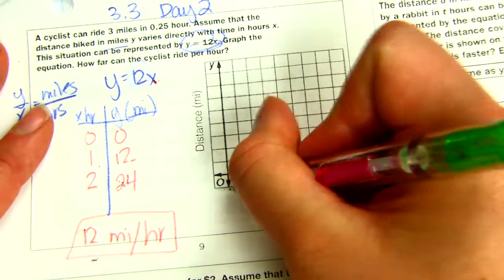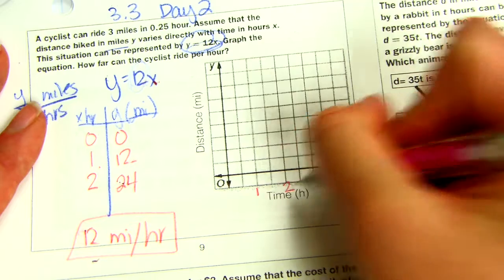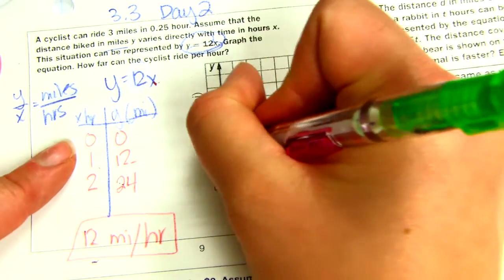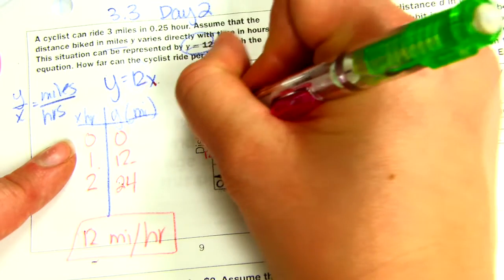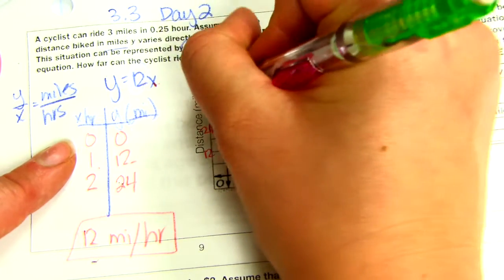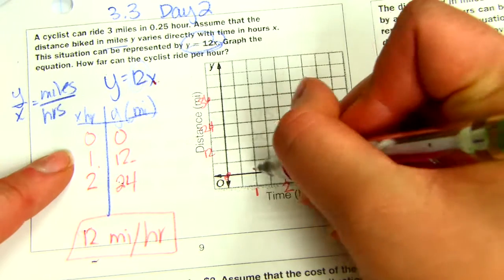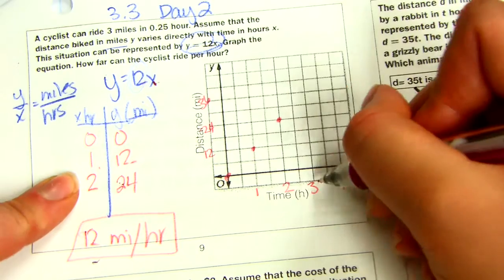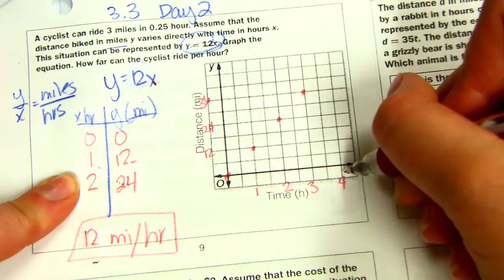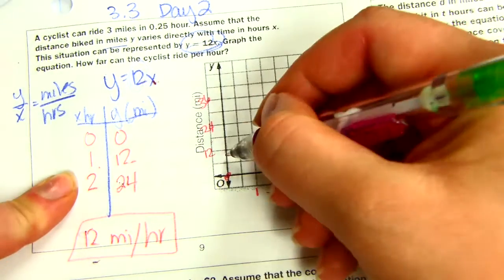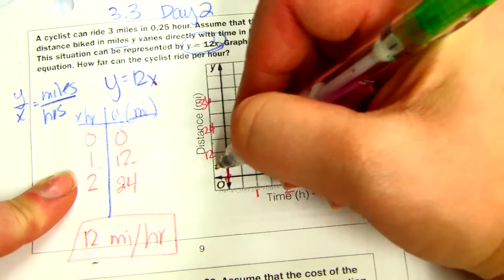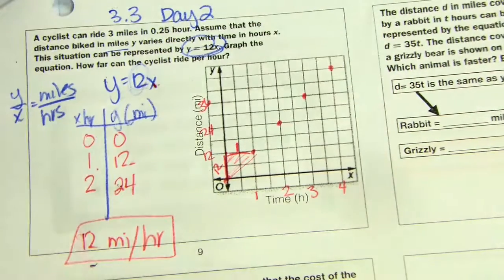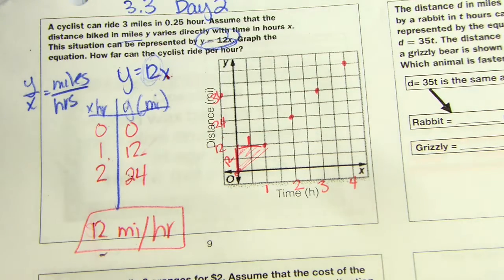So time, let's skip a line and just go here. 1, 2, 3, 4, and we can go up by 6s, but 6, 12, 18, 24, 30, 36. So 0, 0 goes to the origin, 1, 12, 2, 24. I could keep going up, 3, 36, 4 up there. Rise over run, rises 12, runs 1 here, nice triangle. All of these things tell me it's 12 miles per hour.